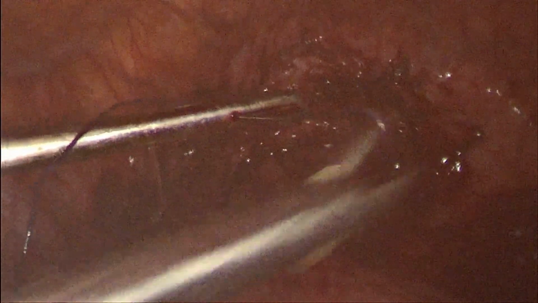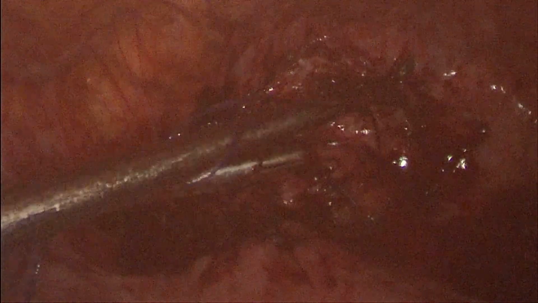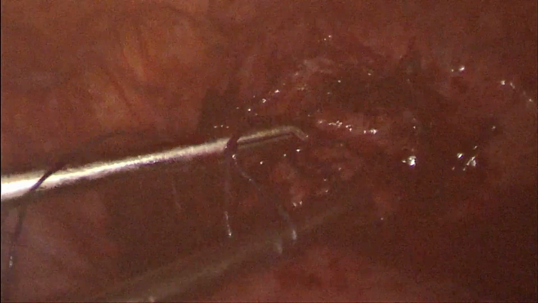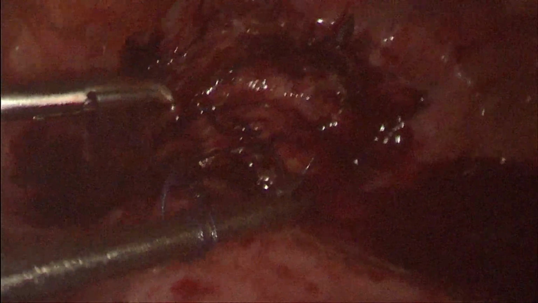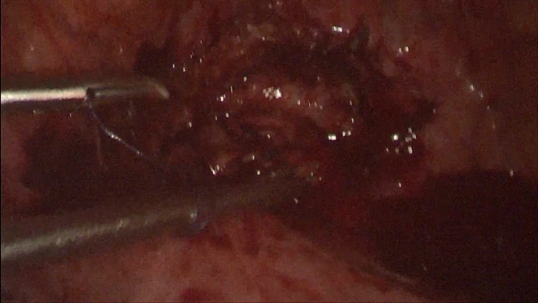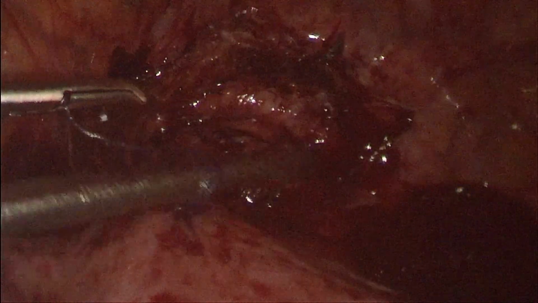So now we shall understand the importance of dissection of the bladder well away from the cervix. The scar needs to be excised for its full length, the edges freshened, and then approximated so that there is very good healing, and once again, scar dehiscence or isthmocele formation does not happen.